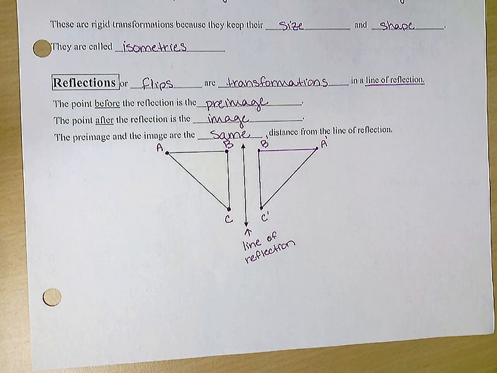So you do have problems like this on your assignment. If you did start doing your assignment, you need to use your ruler over that line of reflection to do those problems. Any questions on how to reflect your pre-image over that line of reflection using your ruler?